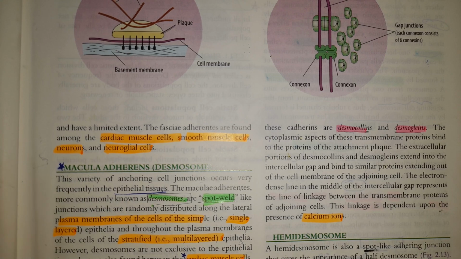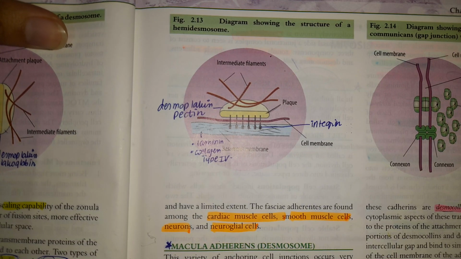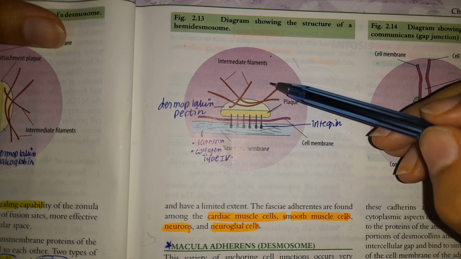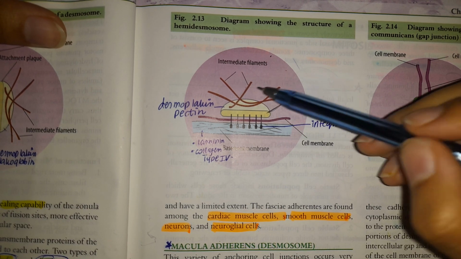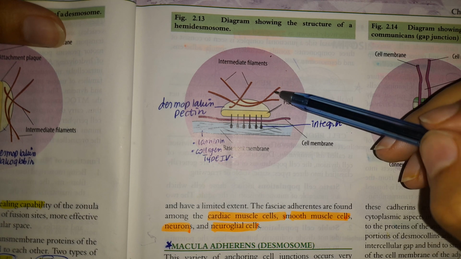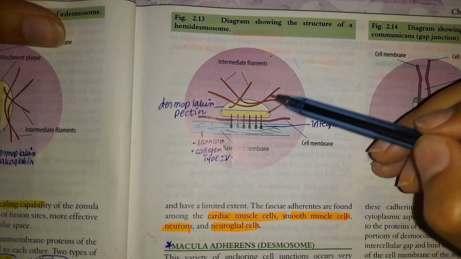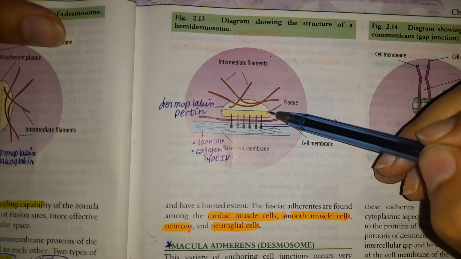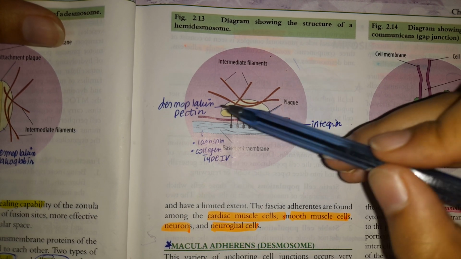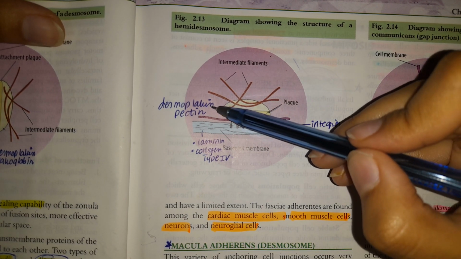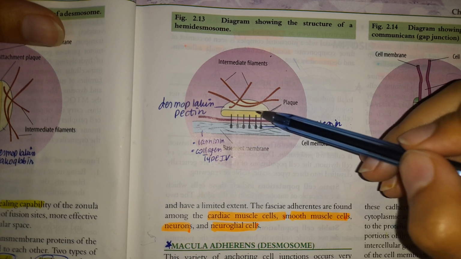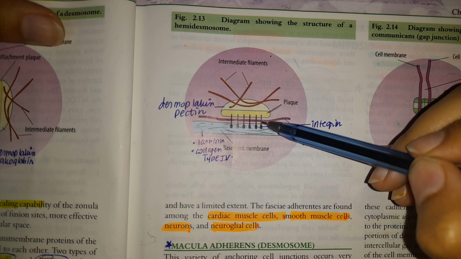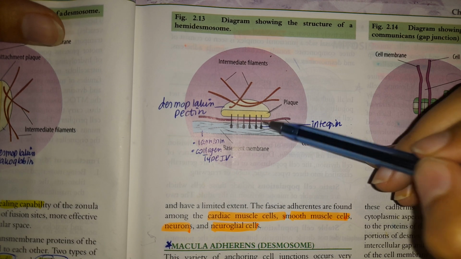Now we have the hemidesmosome, which actually means a half desmosome. On the cytoplasmic side, it is attached to the intermediate filaments, which make hairpin-like junctions, and they are attached to the attachment plaque. This attachment plaque in the hemidesmosome is made up of desmoplakin and plectin, and these are attached to the integrins. Now the integrins allow cell to basal lamina connection.